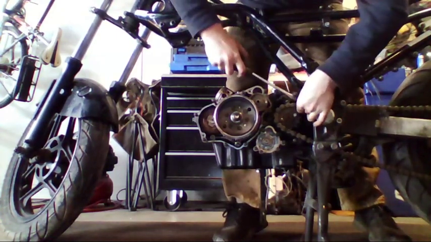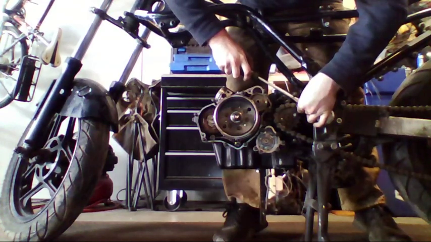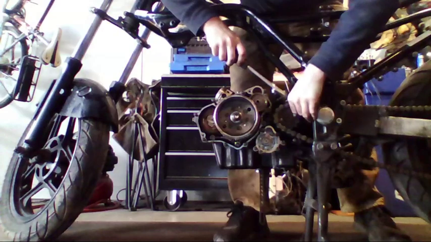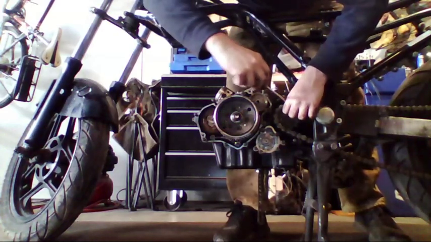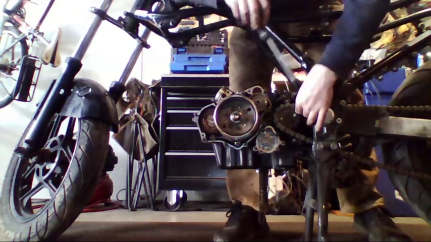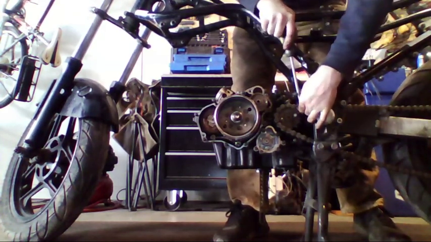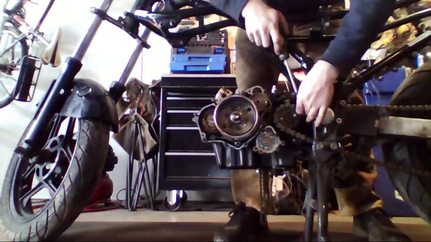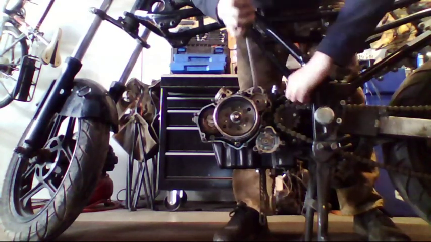We'll see, if I can get it back off. Holy crap! How did I put this back on here? I think I used vice grips or something to clamp this back on here. God dang it.